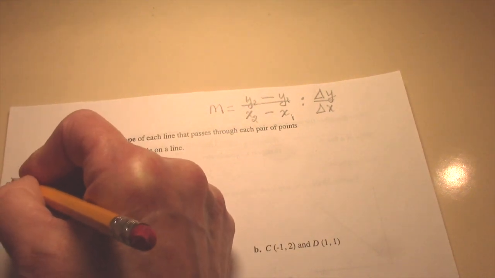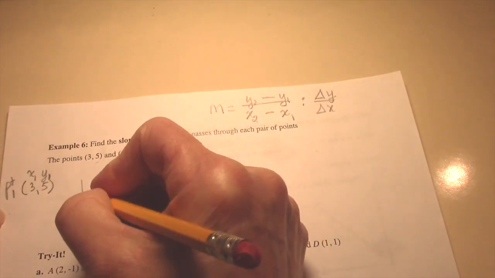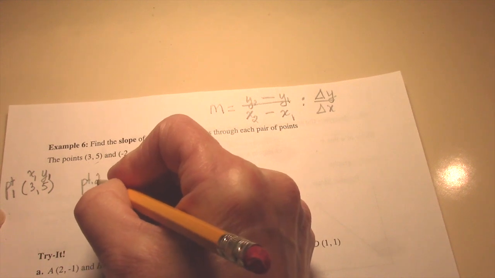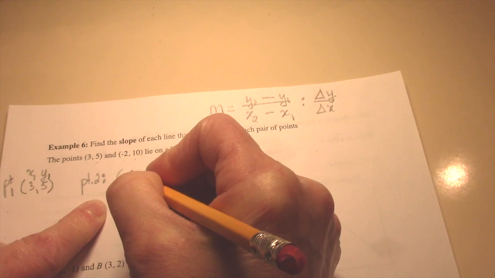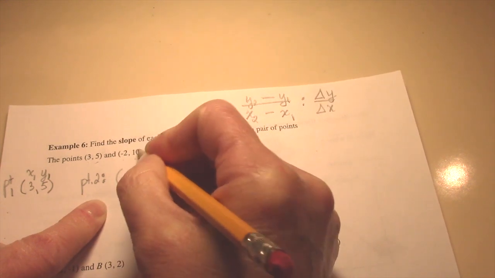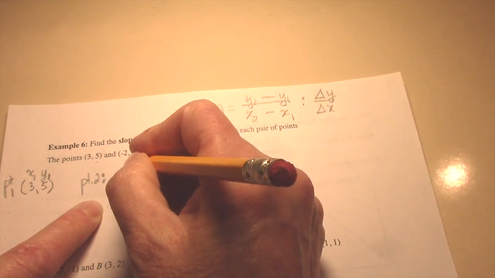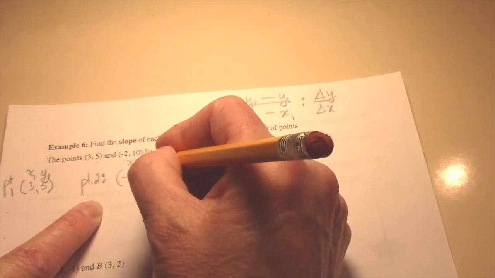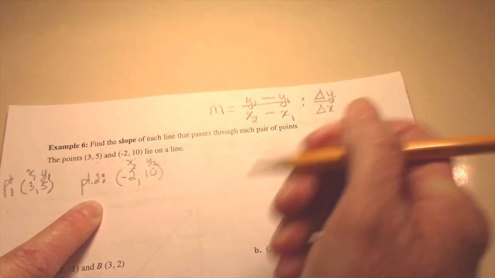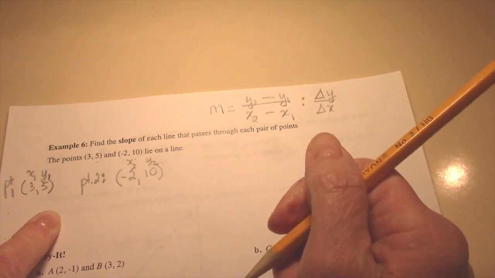This is the x from point 2, and this is the y from point 2. We all agree?